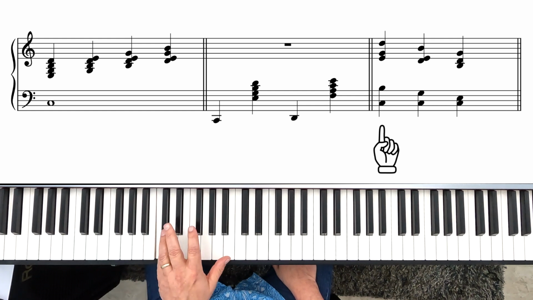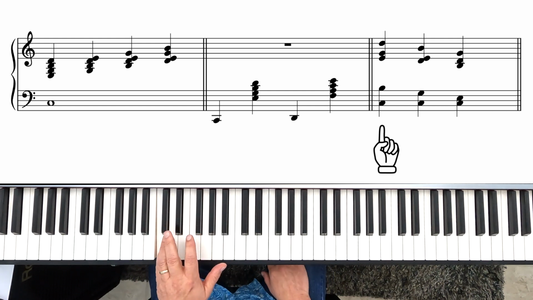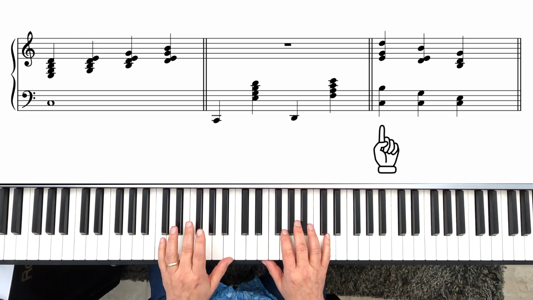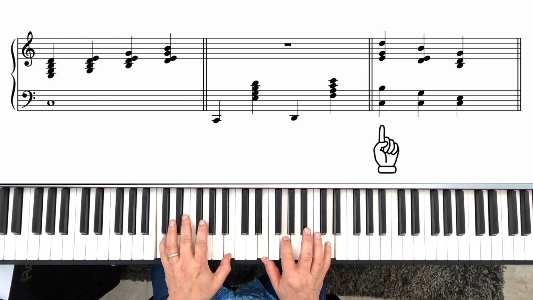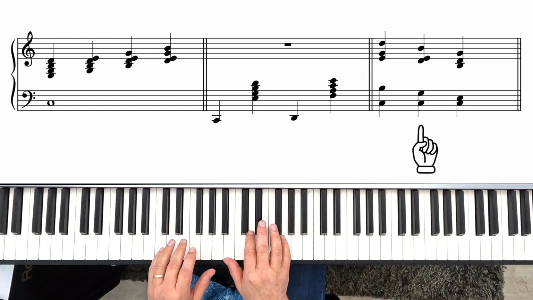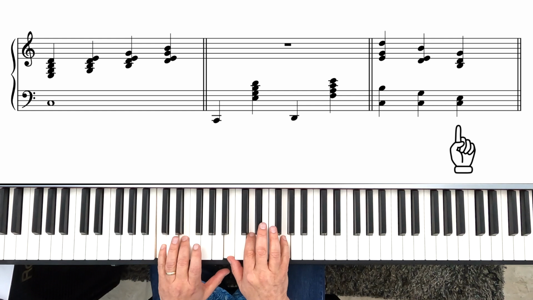Usually, the root is the lowest note, and then we've spread out all the other notes on top of it. There's one way of doing it. This one's pretty nice, or that's a very popular way of playing a 9th chord.